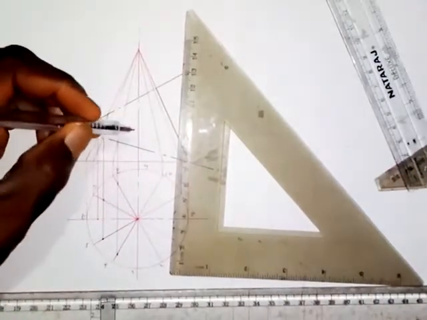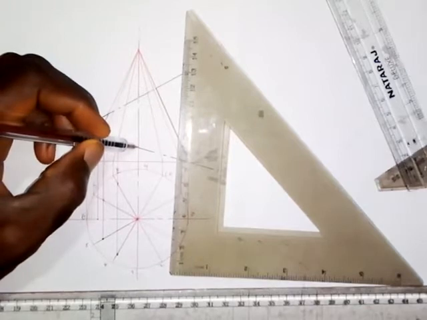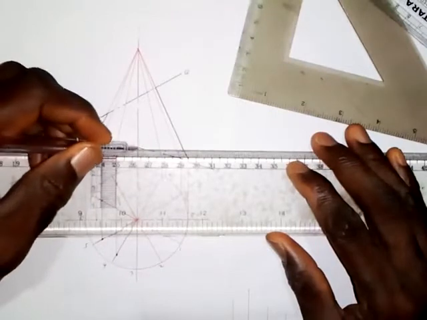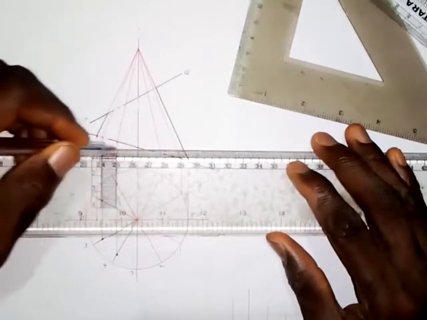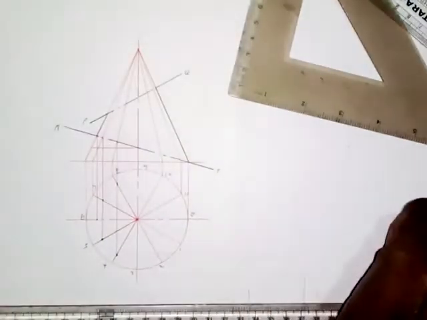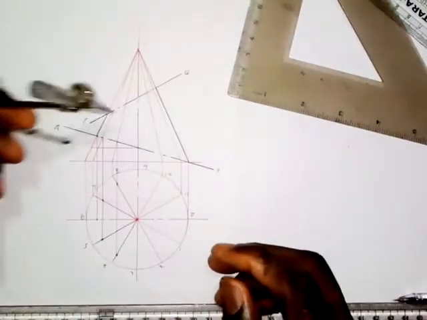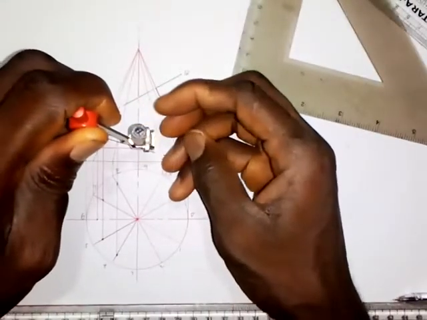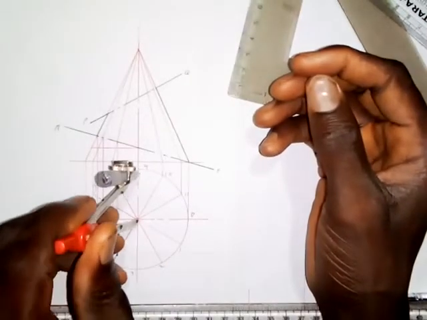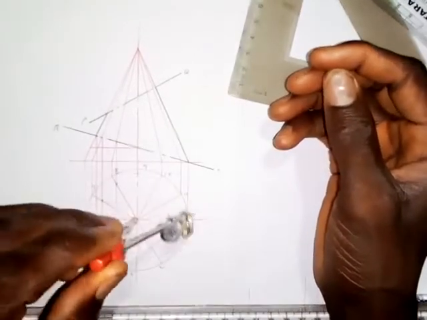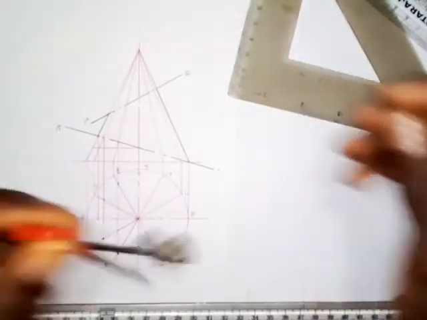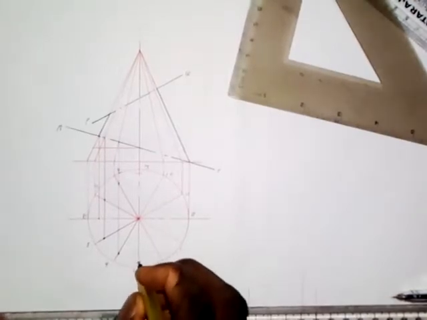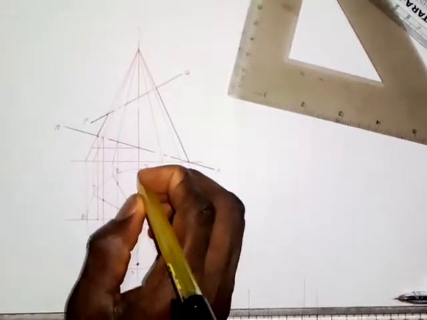Now for 3 and 9, how can we get that? What you need to do is to draw a horizontal line from here. Draw it to this side like this. Take your compass, take the distance from here to here. Put it at the center here, and you make an arc here, and then you make an arc here like this. Okay, so this is point 3. You have to be patient when you are working this out, and this is point 9.